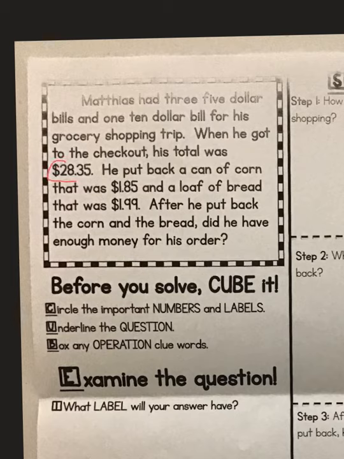What else do we see, Maddie? $1.85. What else do we see, Hannah? $1.99. Is there anything else you would circle, Madeline? Yeah, so we've got 3 $5 bills and we've got one $10 bill for his grocery shopping trip.